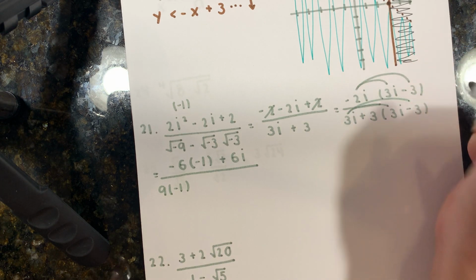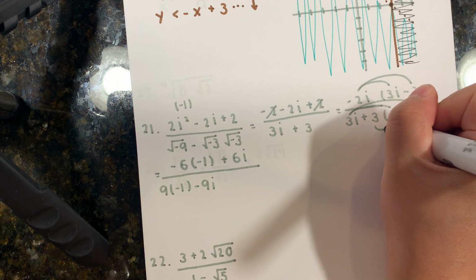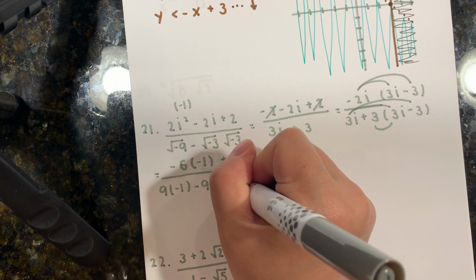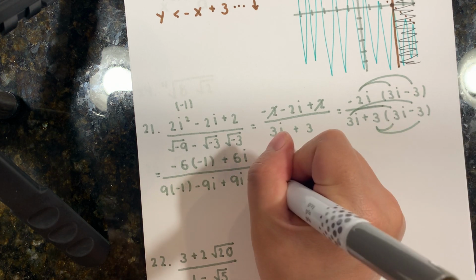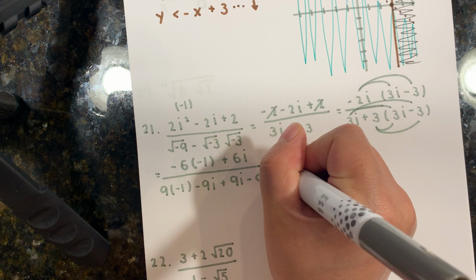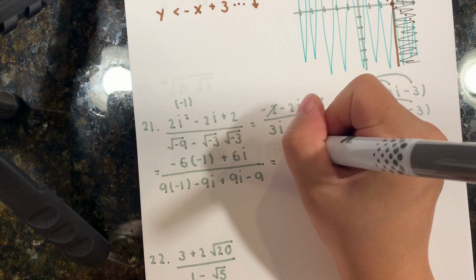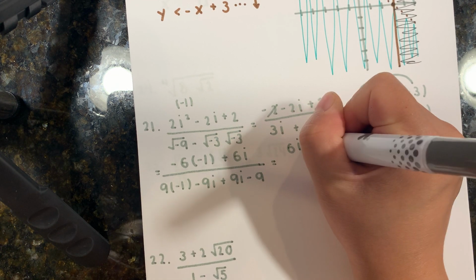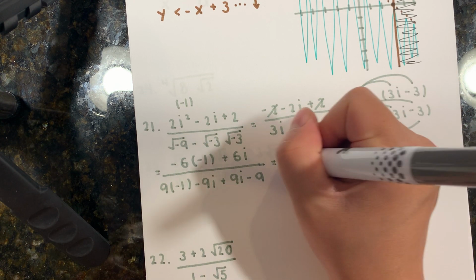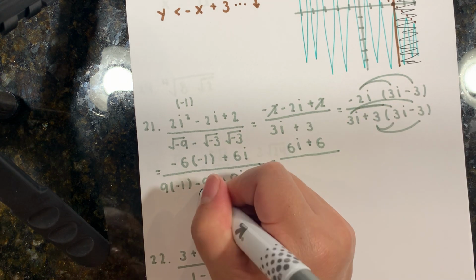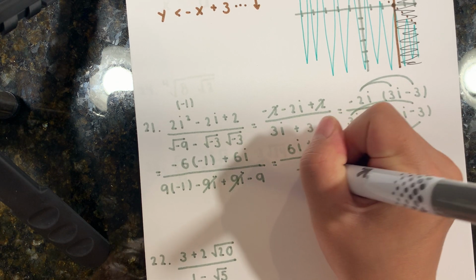Then 3i times negative 3 would be negative 9i. 3 times 3i would be 9i. And then 3 times negative 3 would be negative 9. In my numerator, I have negative 6 times negative 1, which would be 6. Oops, no, 6i plus 6. And then in my denominator, the 9i's cancel. I have negative 9 minus 9 would be negative 18.